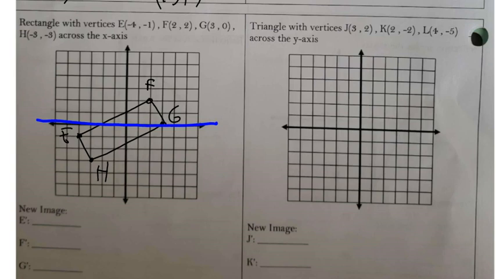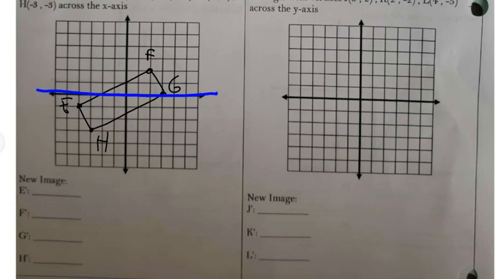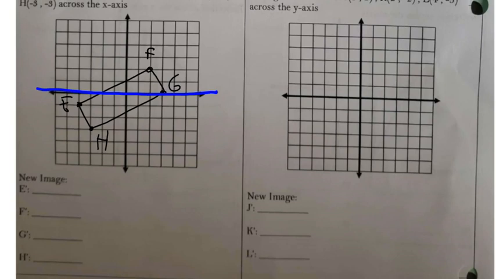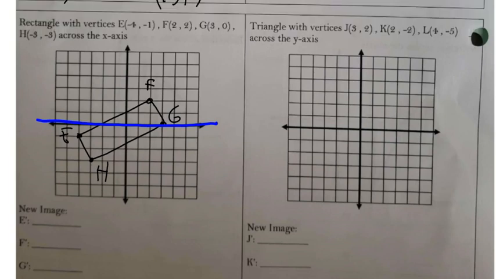Okay, a pen or another colored pencil. Now, let's write those down, you already know them, but we already have them up there. So, new image. Let's just flip. Okay, so F. Well, first off, let's do G. G prime is the same spot, because it's on the line. F is 2 above, so F prime is going to be 2 below.